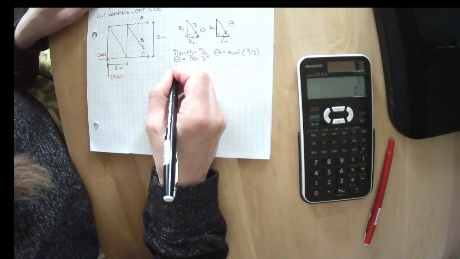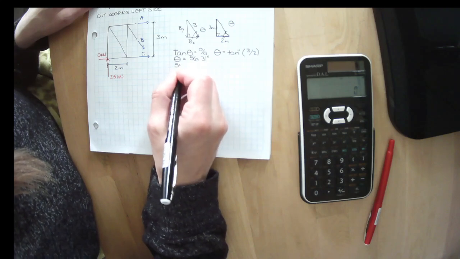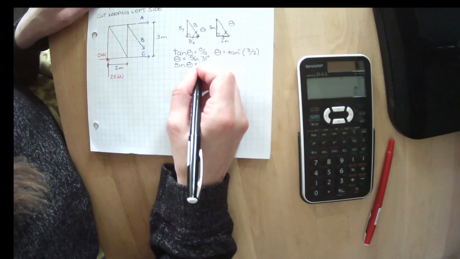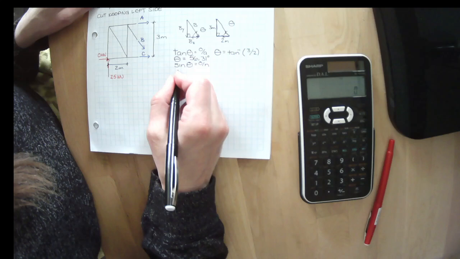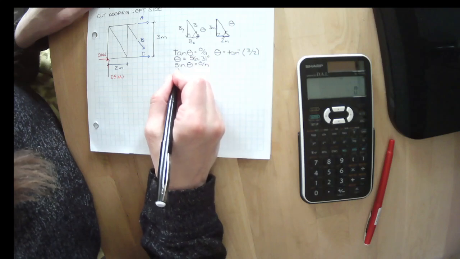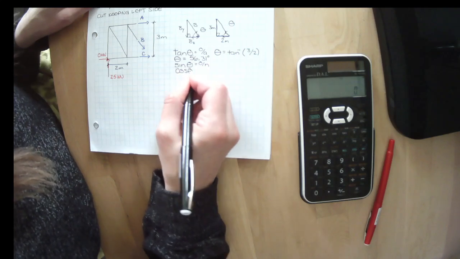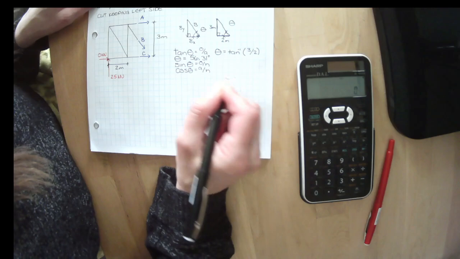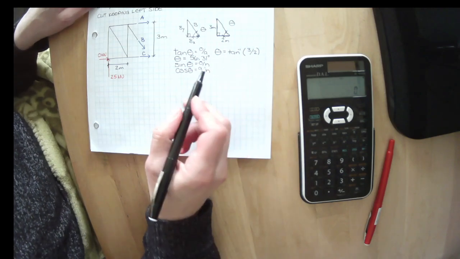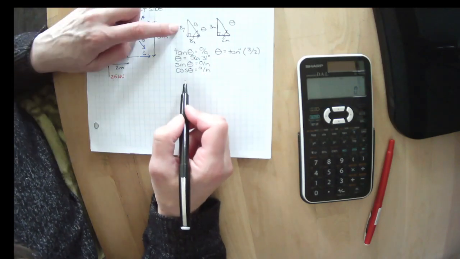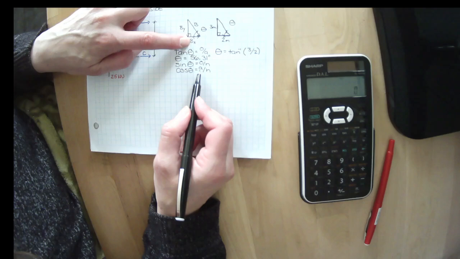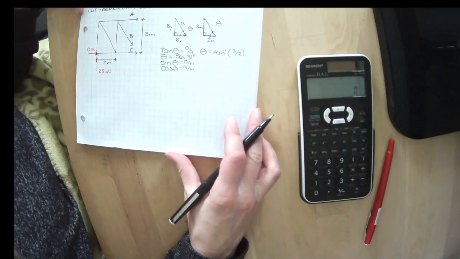We know that the sine of the angle equals opposite over hypotenuse, and we know that the cosine of the angle equals adjacent over hypotenuse. Well, our hypotenuse is B, our opposite is BY, and our adjacent is BX.